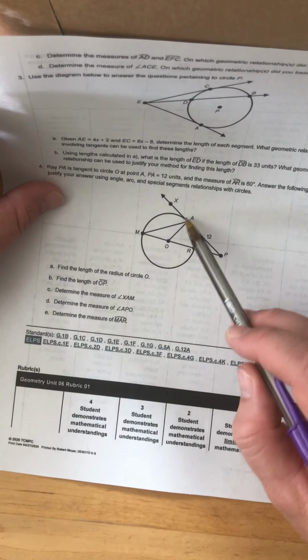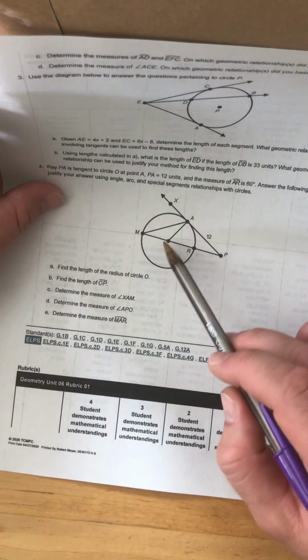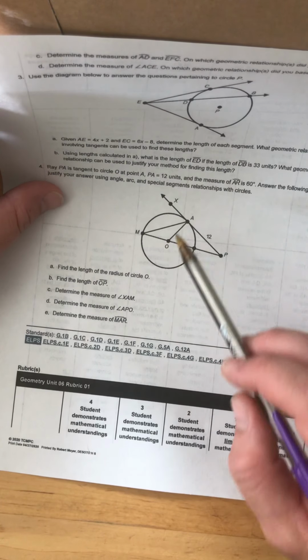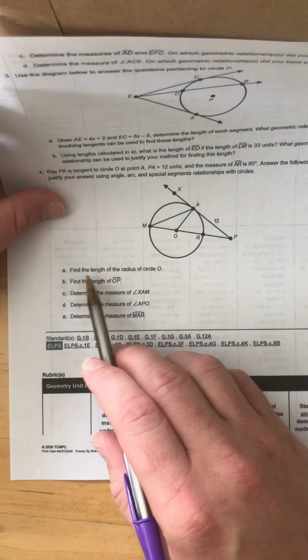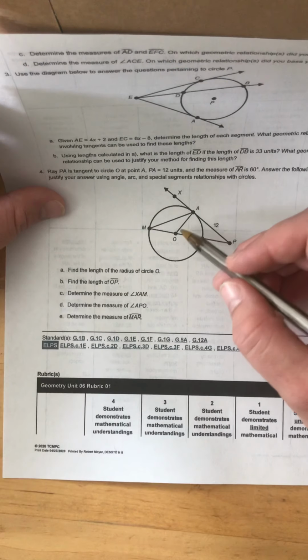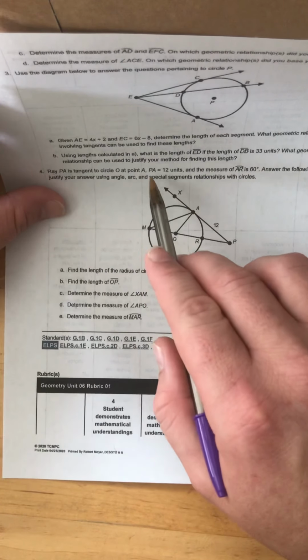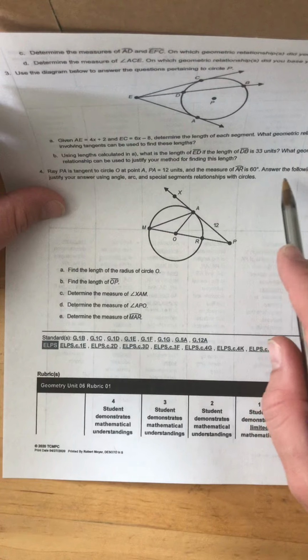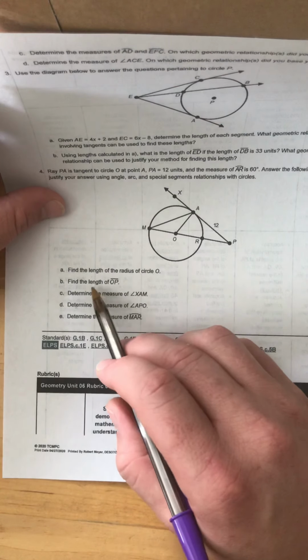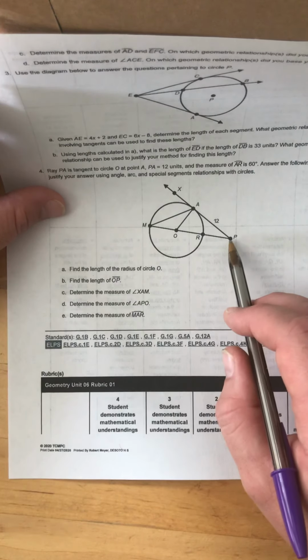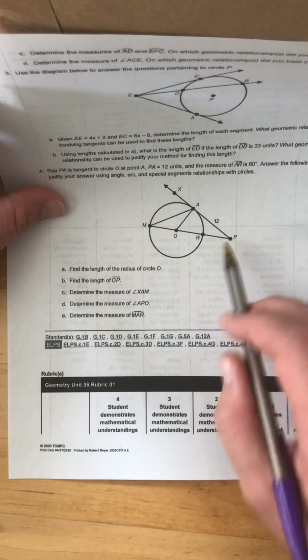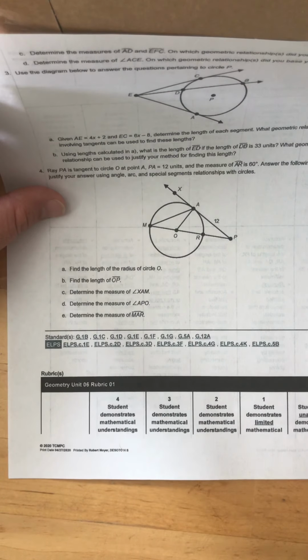We have central angles here and here. Central angles, we have chords, all right? So when we're looking for the radius of circle O, well, again, we're going to have to go back. We're going to have to put in all these measures. So find the radius, find the length of OP, which is this distance all the way out here. May have to use some Pythagorean theorem on that.